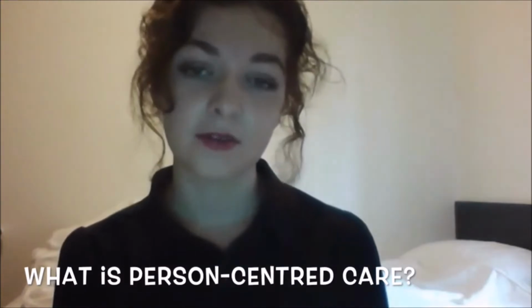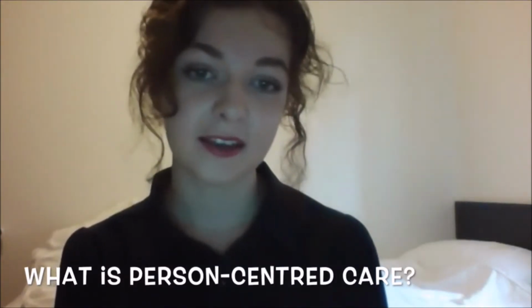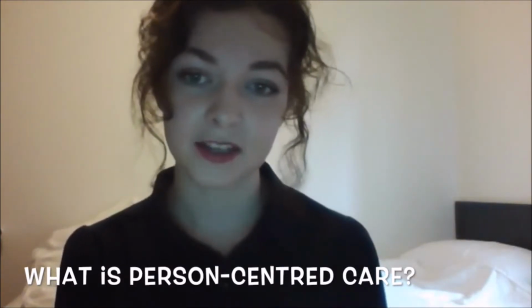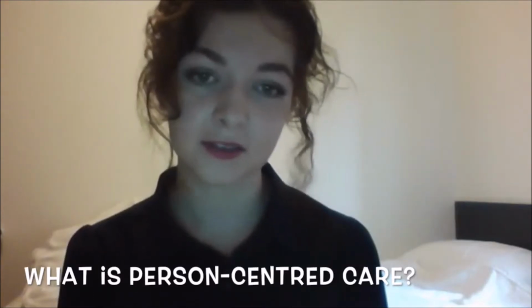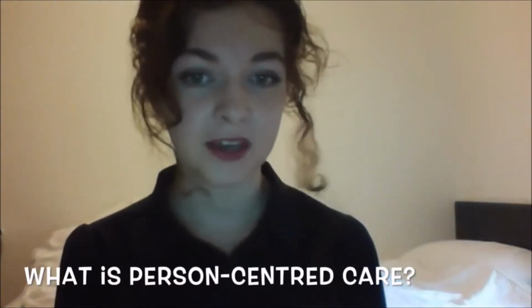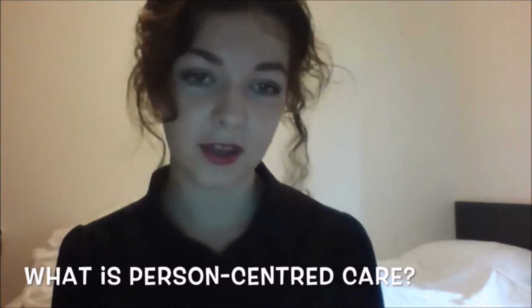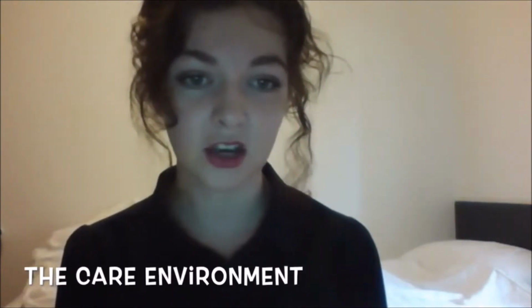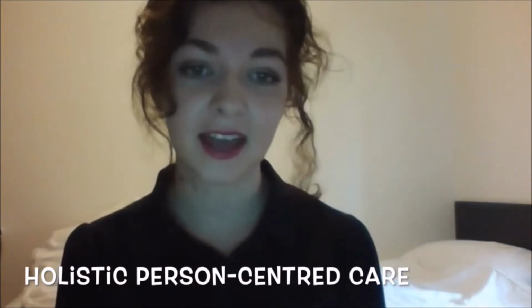As stated in Reference 1, person-centered care is understanding and respecting that patients have different wishes and perspectives, considering the patient's attributes and beliefs, and involving the patient in decisions of their own care. The care environment, along with nurses' own attributes and nursing practice, determines a nurse's ability to provide holistic person-centered care.